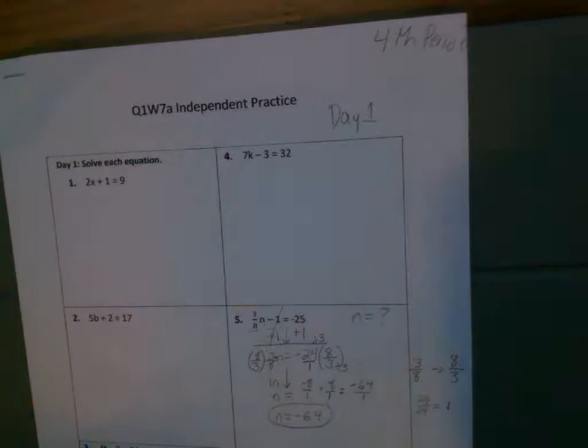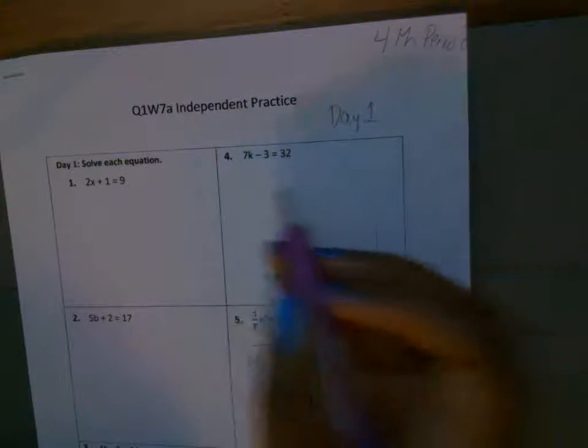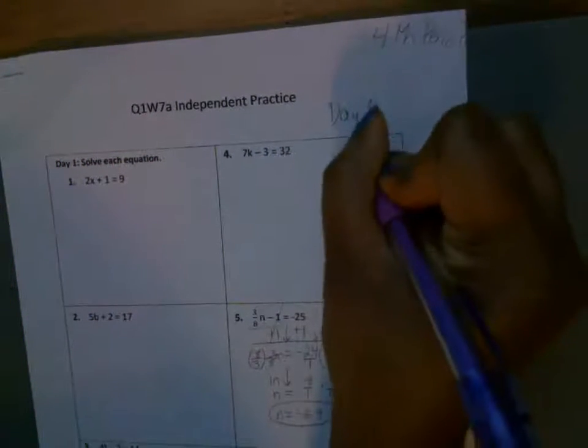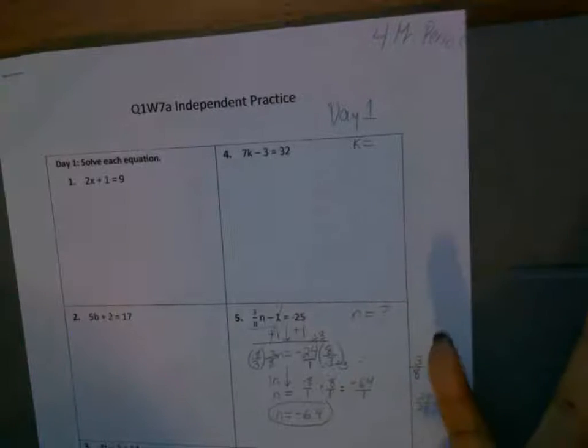I'm going to go over the independent practice problems. We're going to do number 4 here. We are solving for K. We have 4 steps that we do. The first step is distributive property.